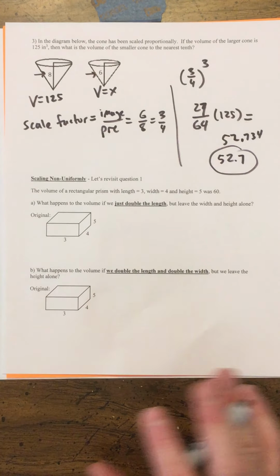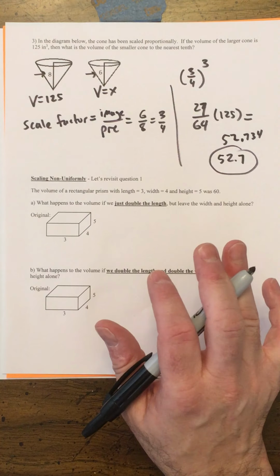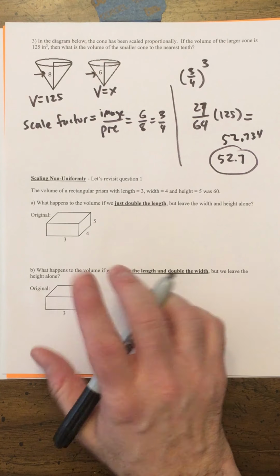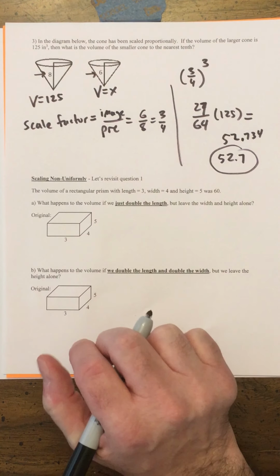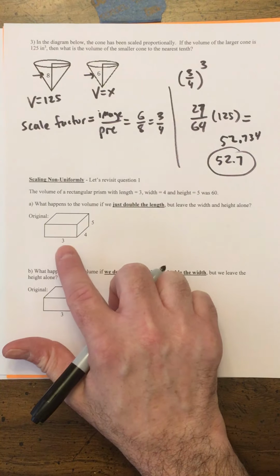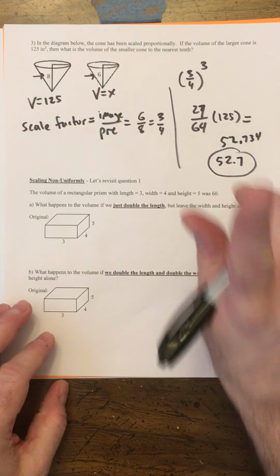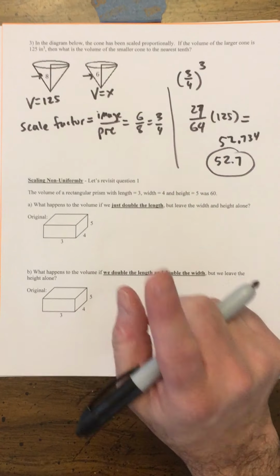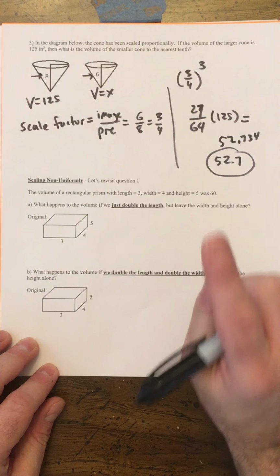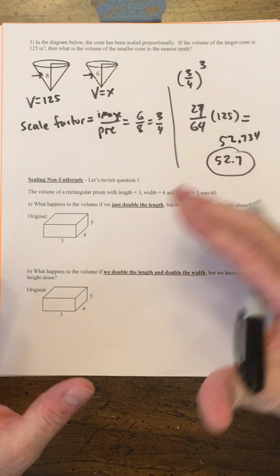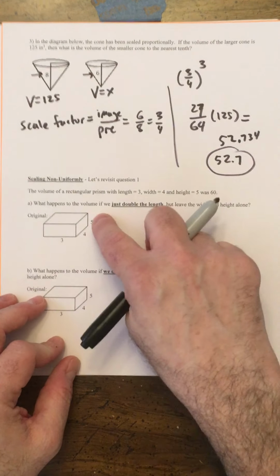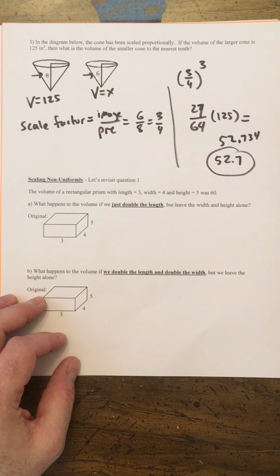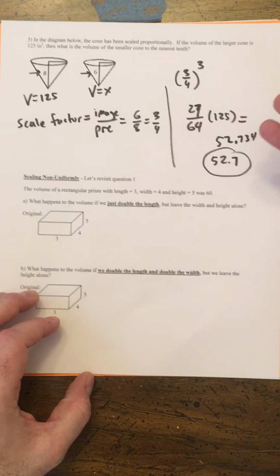All right, so now that we've taken a look at how to scale uniformly, let's talk about what it means to scale non-uniformly. And we're going to do that by going back to question 1, where we had sides of 3, 4, and 5. This was the very first question we did in the lesson, right? And when we're talking about scaling non-uniformly, what we're talking about is not doubling or tripling all the dimensions, but maybe only one of the dimensions, let's say length or width, or two of the dimensions, let's say length and width, but not the height, right?